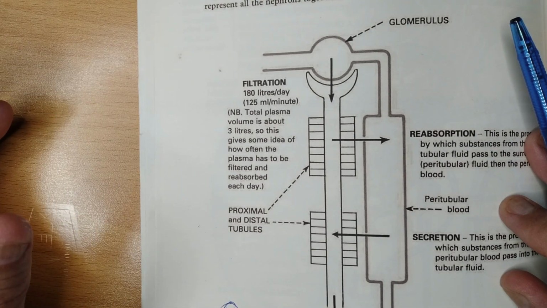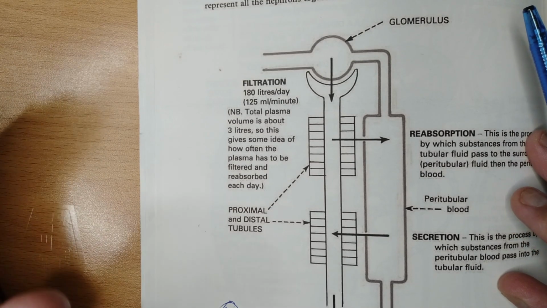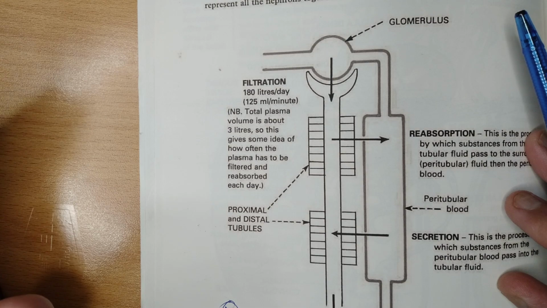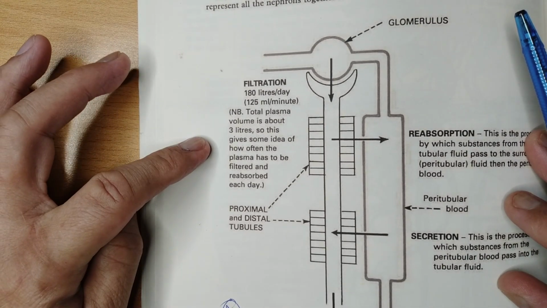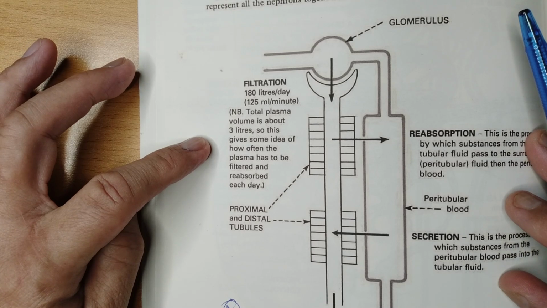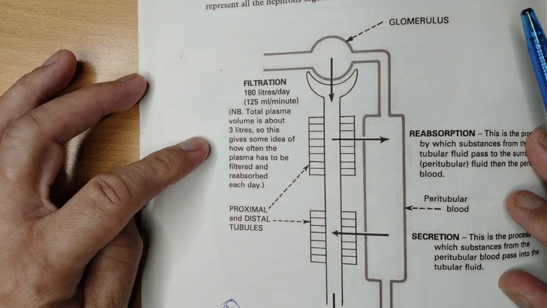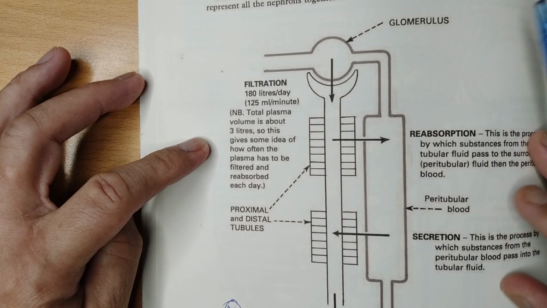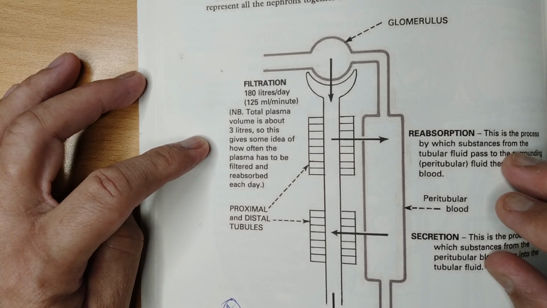Filtration occurs at the level of the glomerulus, reabsorption occurs at the level of the tubules, proximal and distal convoluted tubules, and secretion occurs at the level of the tubules. So far as filtration is concerned, we have learned in the previous lectures that the blood circulates in the glomerulus and the resulting fluid present in the urinary space of Bowman's capsule is known as glomerular filtrate or plasma filtrate.